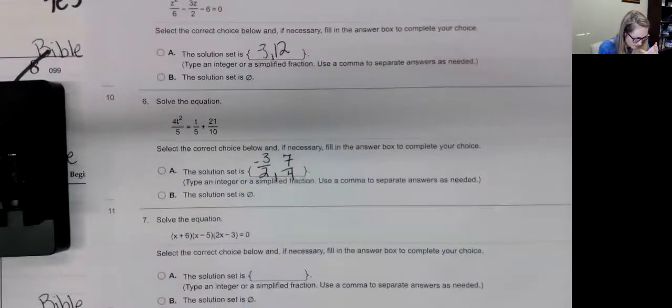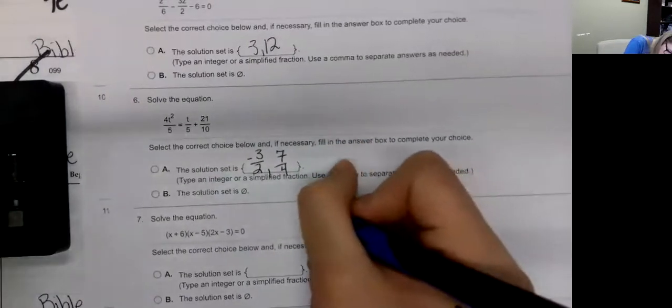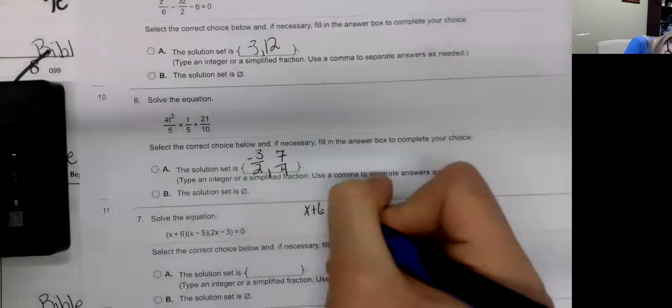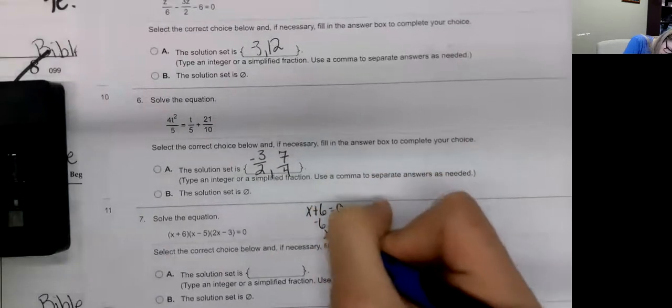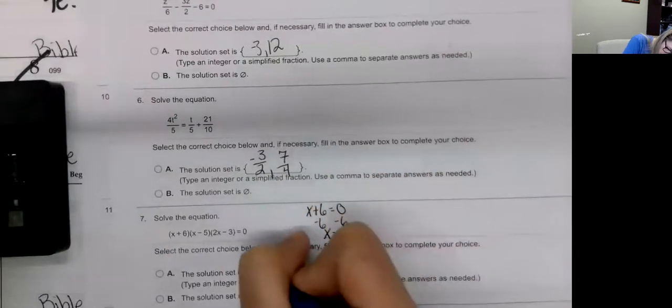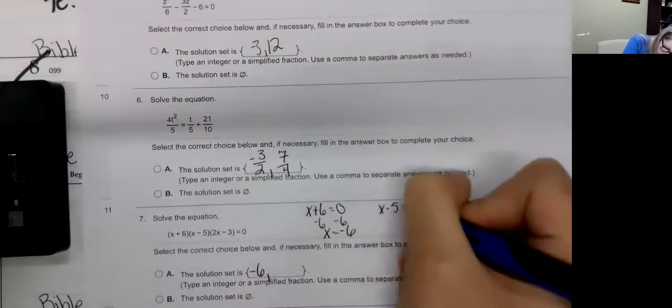Right. This one is already factored out, so we just have to go ahead and solve each of them. So I'm going to go ahead and write that out over here. So I'd have x plus 6 equals 0. Subtract my 6, subtract my 6. X equals negative 6 is one of them. Then I have x subtract 5 equals 0.